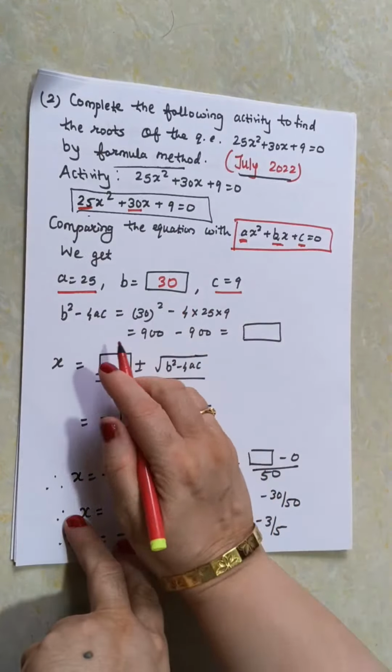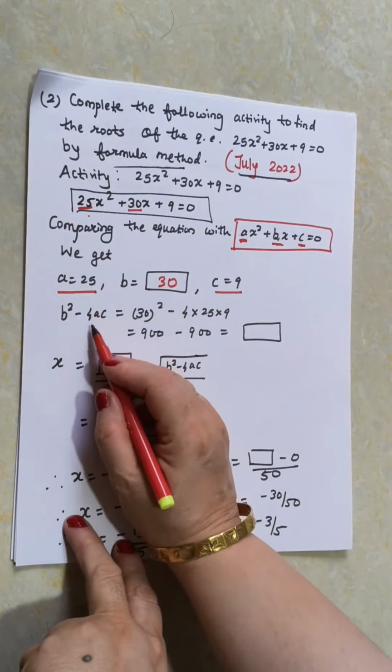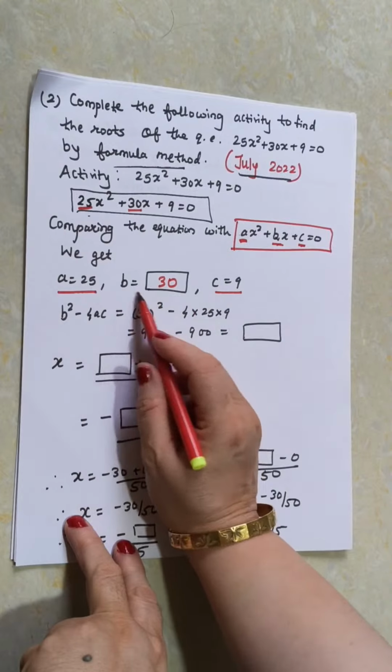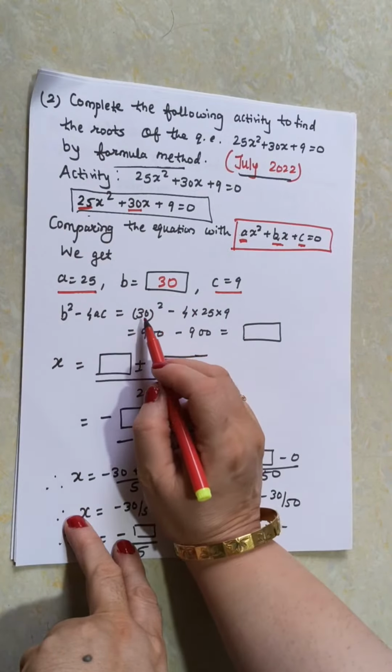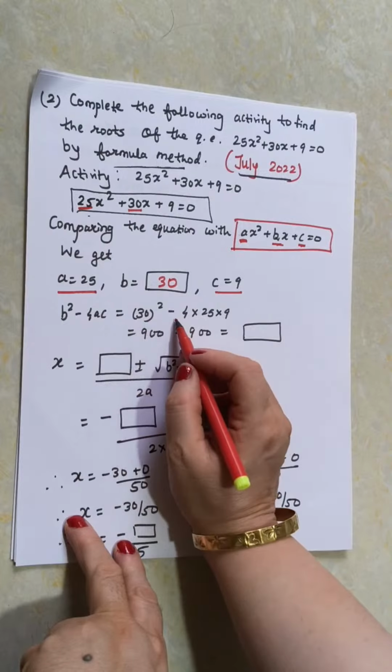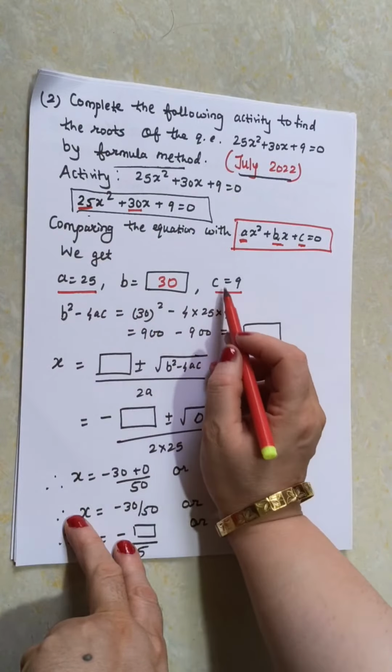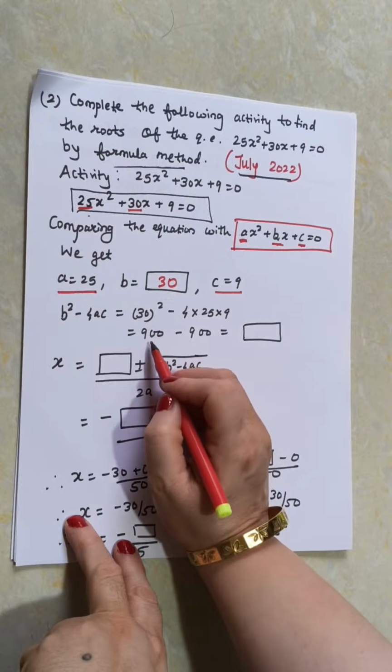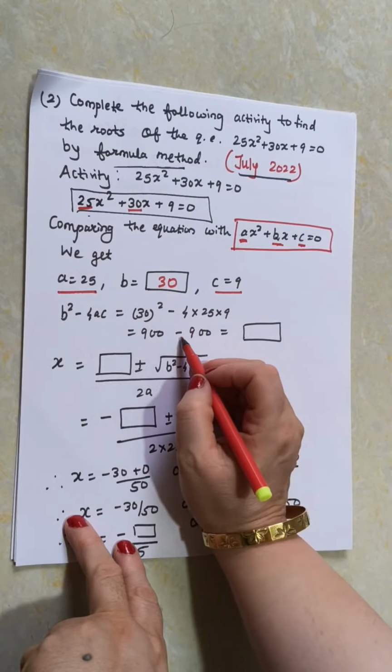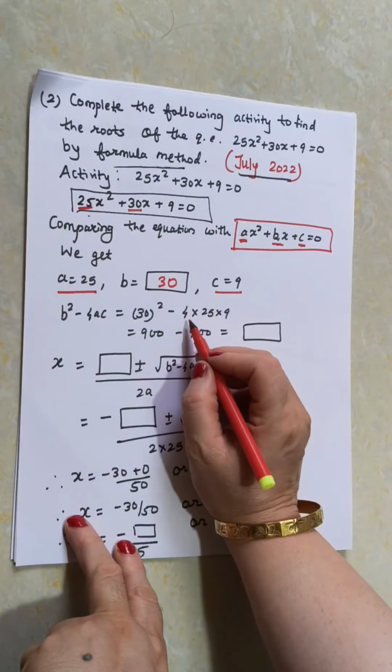Okay. So what are we going to find? That is b square minus 4ac. So what is b? It is 30. So b square means 30 square. And minus 4, a is 25 and c is 9. So 30 square is 900, minus 25 4s are 100.